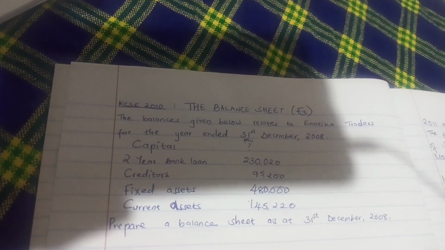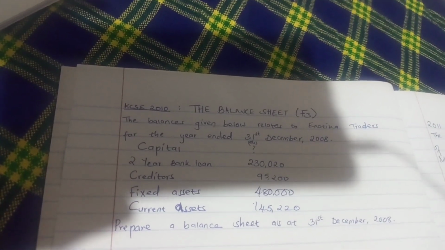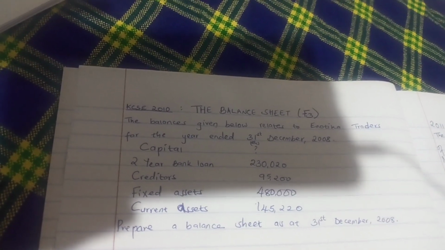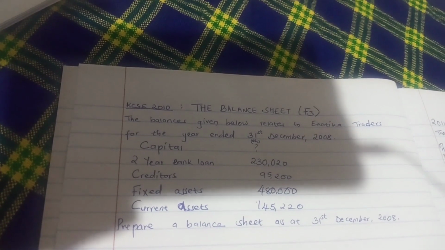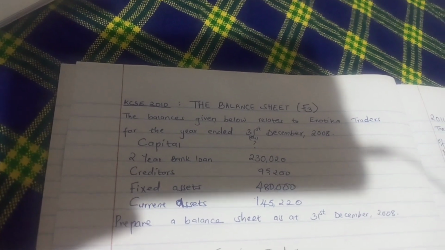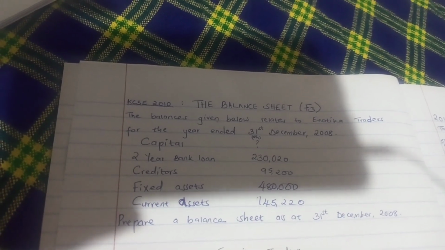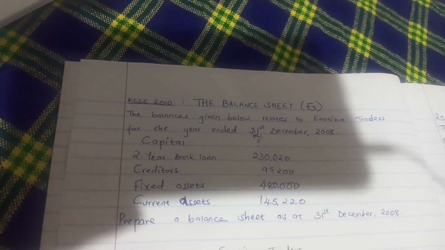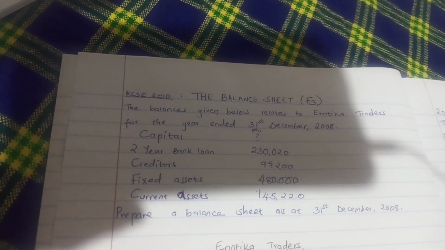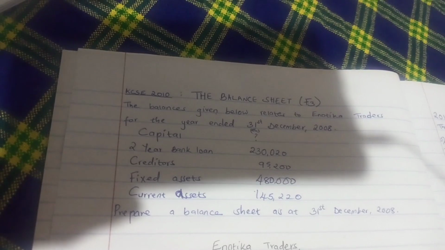The question reads, the balances given below relate to Enotica Traders for the year ended 31st December 2008. Capital we are not given. Then we have a 2-year bank loan which amounted to 230,020 shillings. Creditors 95,200, fixed asset 480,000, current asset 145,220 shillings. Now, the question requires you to prepare a balance sheet as at 31st December 2008.